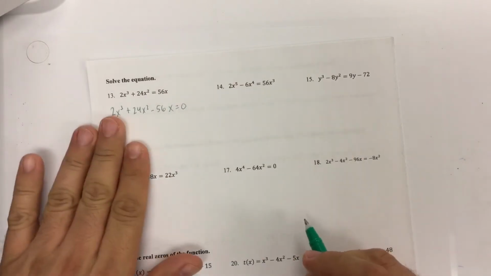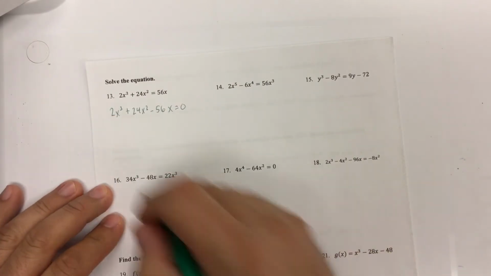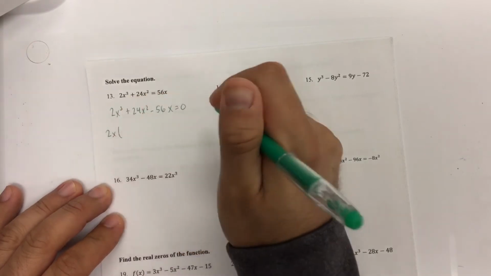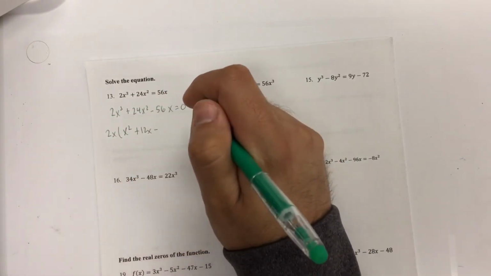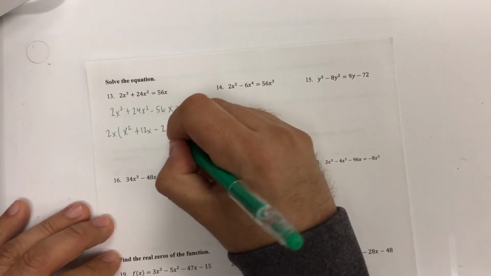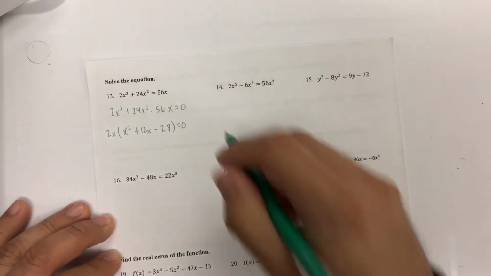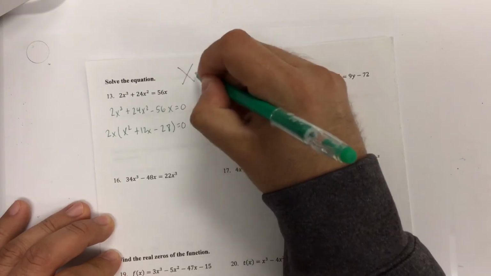Okay, we're going to factor out the GCF here. So they're all divisible by 2x. That leaves me with x squared plus 12x minus 28 equals 0. I'm going to do the x method up here.